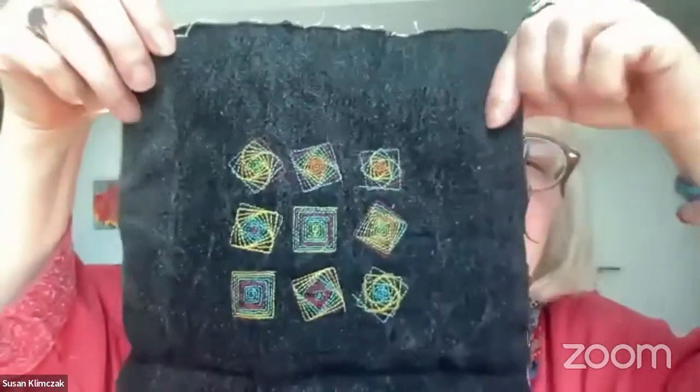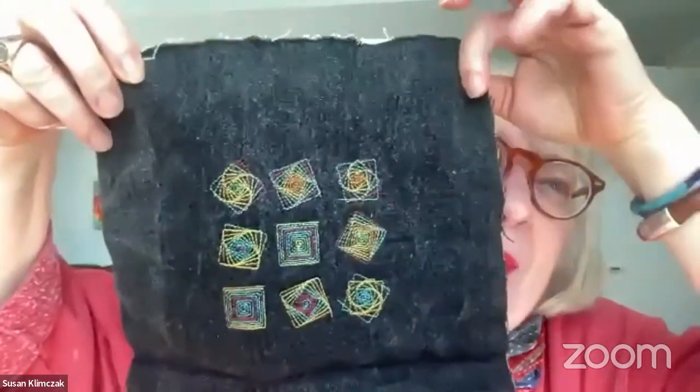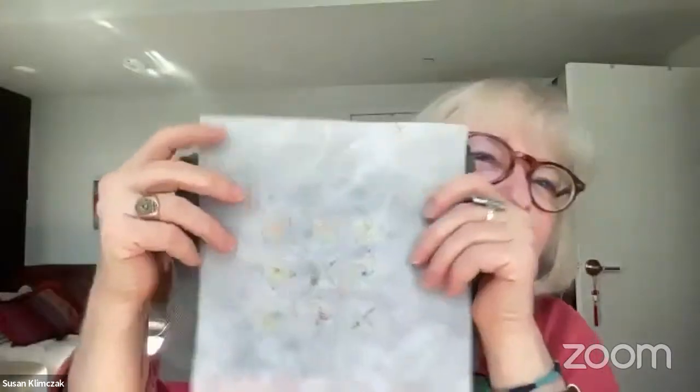You can also use, for the example that I made this week, I used upcycled denim. The denim is heavy enough that you can probably do it without the stabilizer, but I use stabilizer. The hoop that I'm using is a 4x4, but I buy pre-cut 8x8 stabilizer and I cut my fabric into at least 8x8 squares.